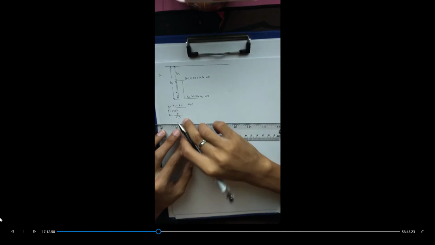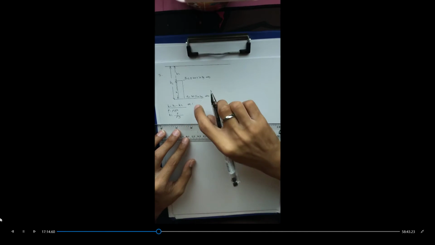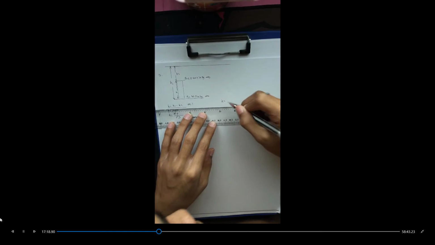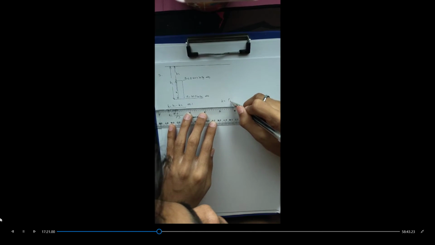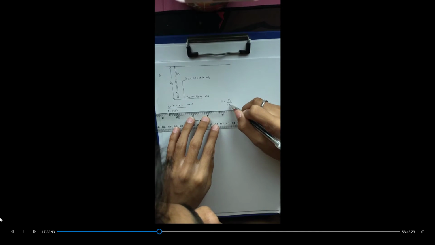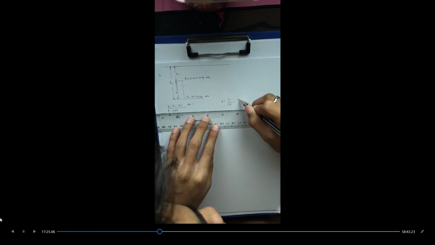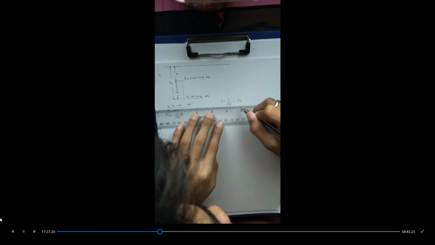So height is equal to pressure all over density times gravity. So substituting this transformed formula to our equation 1, we'll be able to get height of the building is equivalent to pressure 1 all over density gravity minus pressure 2 all over density gravity.